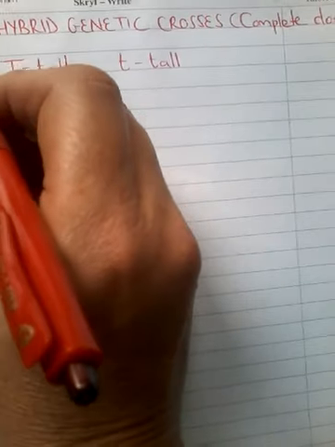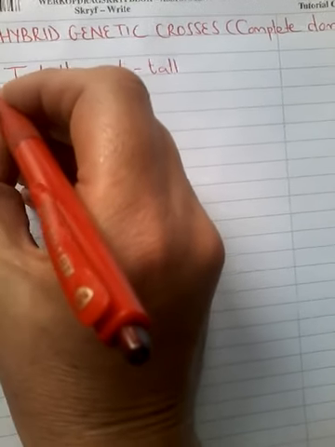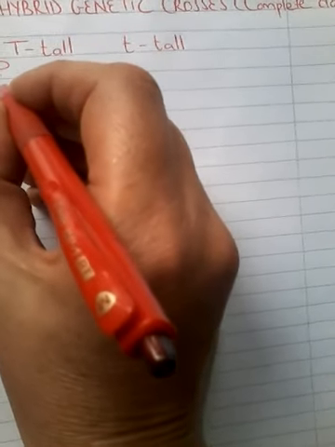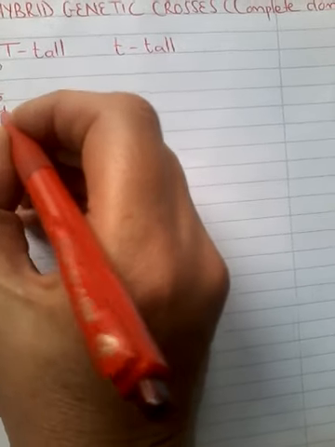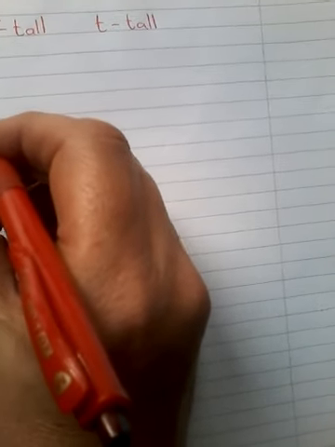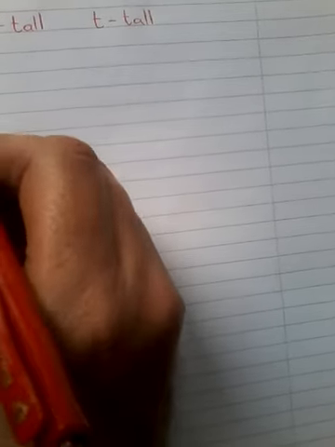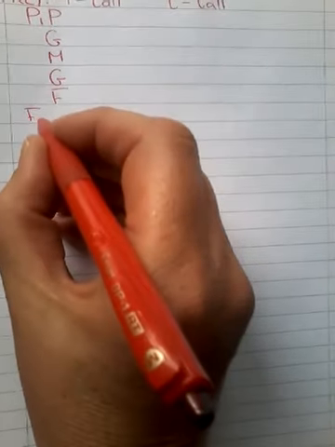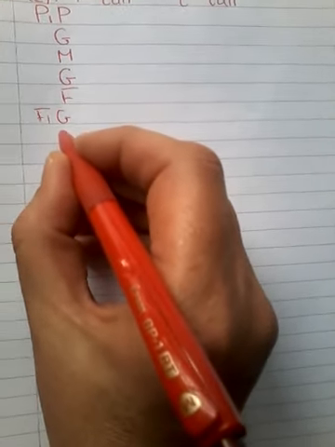If you remember, we had a silly little rhyme. It was Pip got me greedy for fig pie.